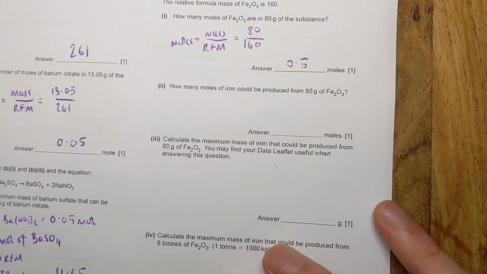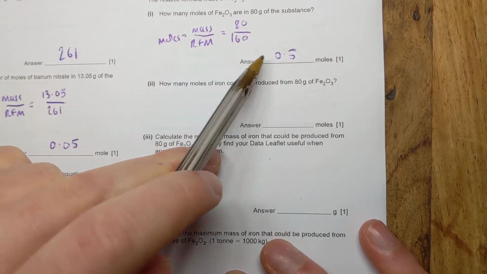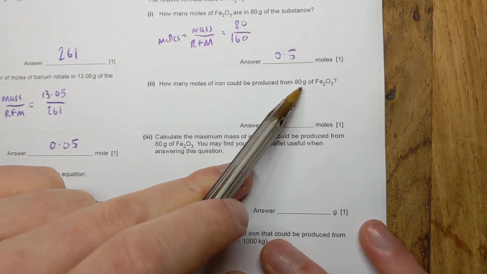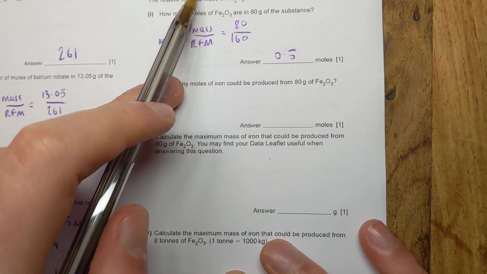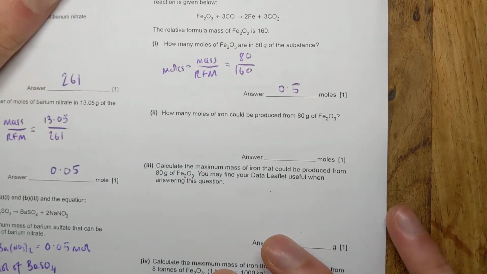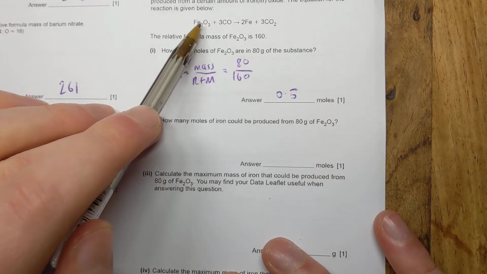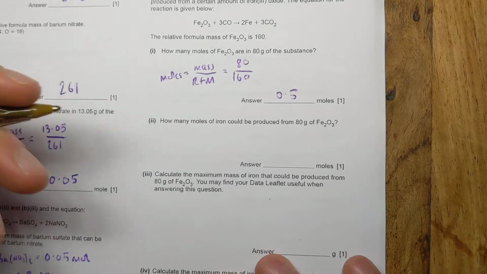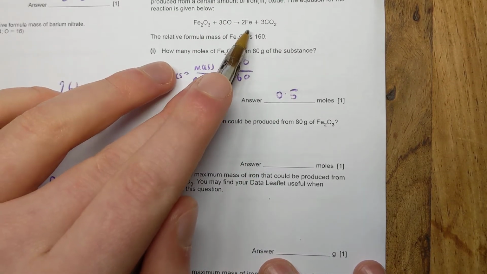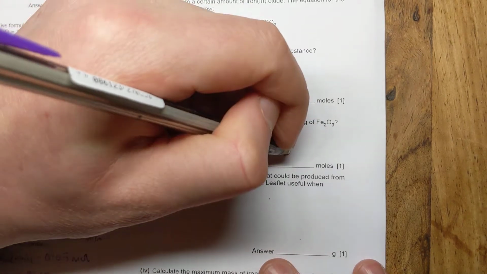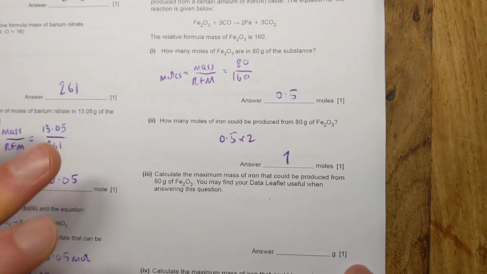Part 2: how many moles of iron could be produced from that amount of iron oxide? I know it's 0.5 moles of it. If I've got 0.5 moles of this, I need to look at my ratio for iron oxide to iron. It's a 1:2 ratio between these two. So 0.5 moles of iron oxide will give me twice as many moles of iron. That gives me 1 mole, so it's 0.5 times 2 using the ratio.